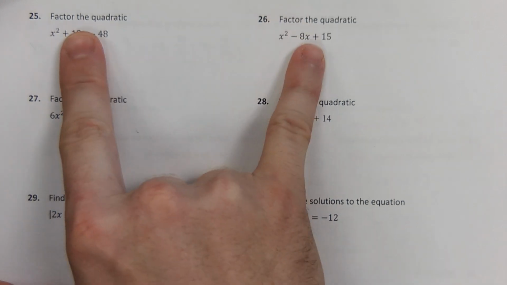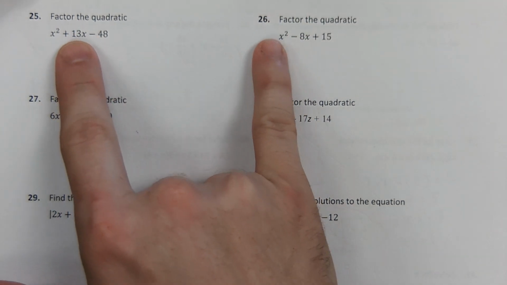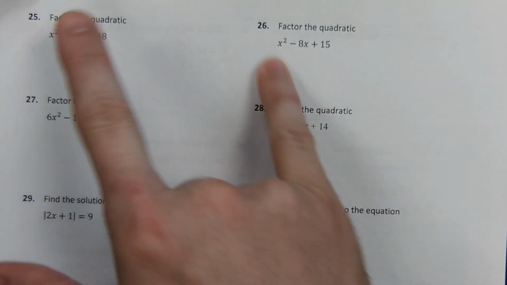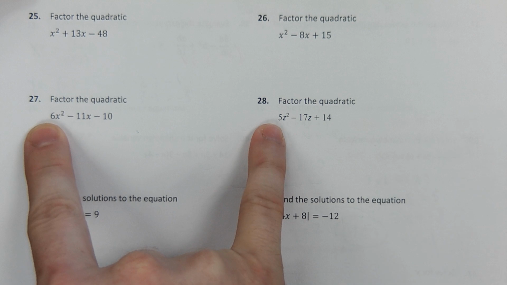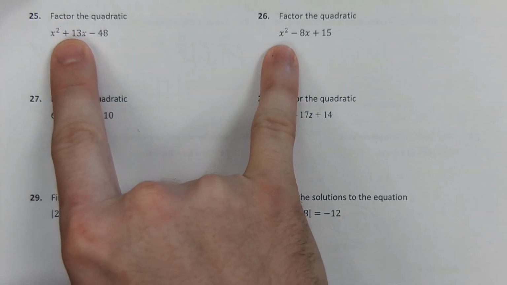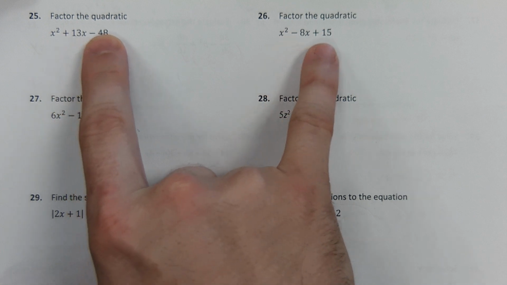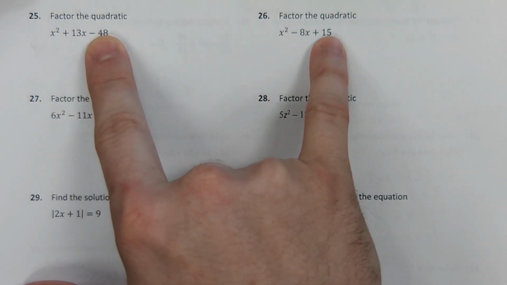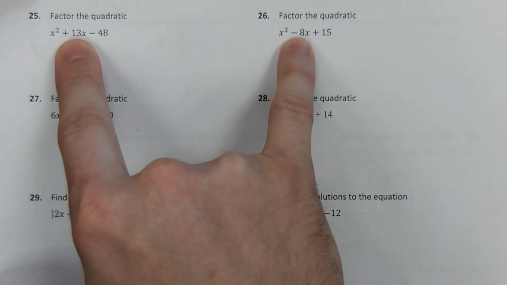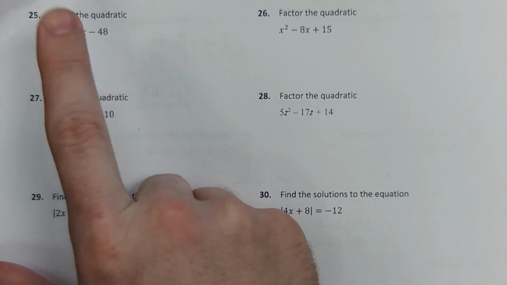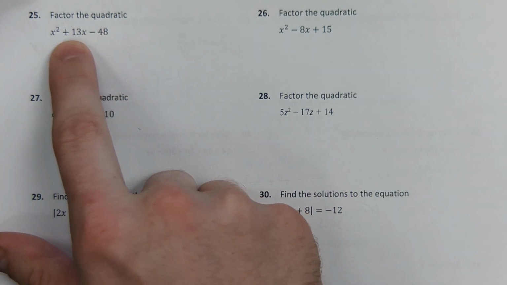So, these two are the easy kind. And by the easy kind, I mean there's no number in front of x squared. Because when you have a number in front of x squared, it does make the question slightly more difficult. For these, there is a shortcut that you can use, and it works like this. What 2 numbers multiply to give you the number at the end that add to give you the number in the middle? Okay, so let's do this one. Looking for 2 numbers that will multiply to negative 48 that will add to 13.